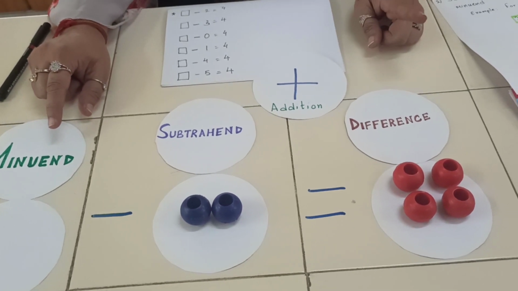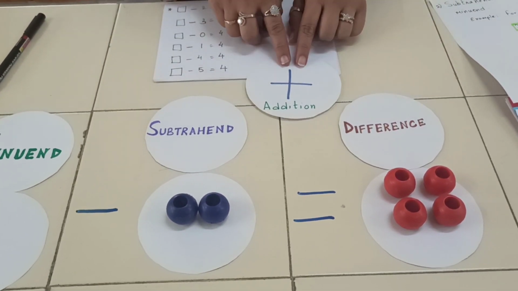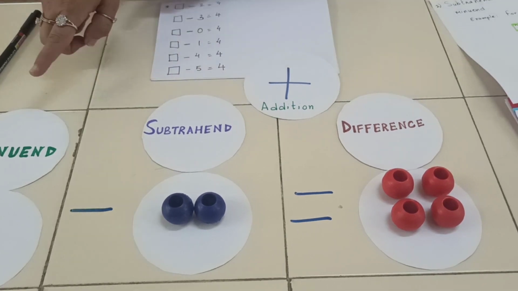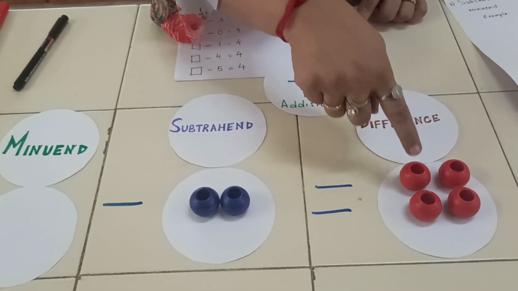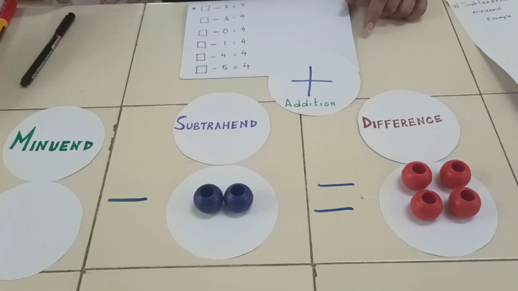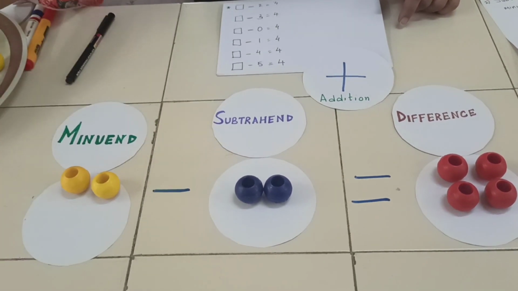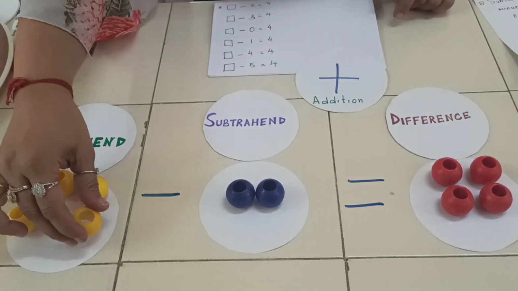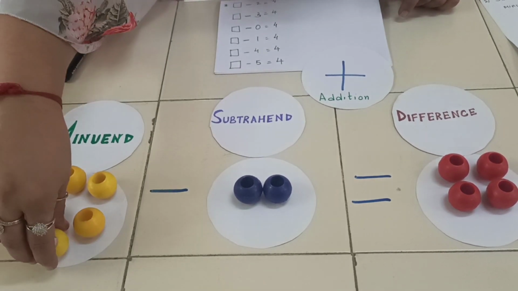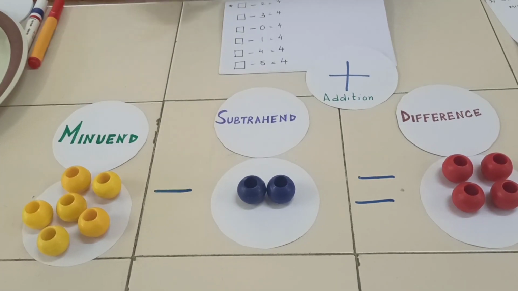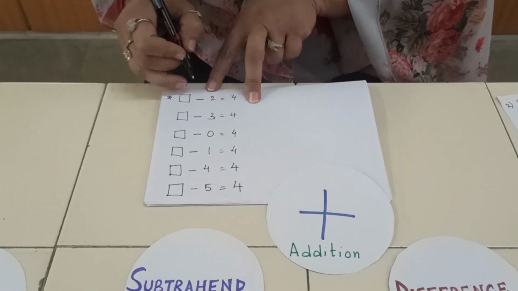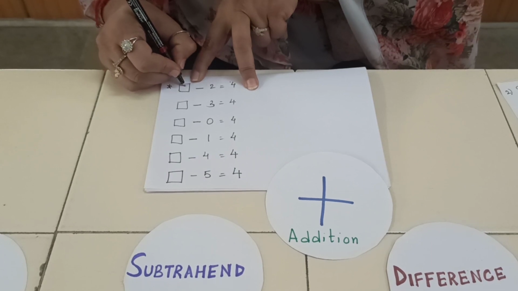And as you know, add these two numbers to get minuend. So I'm going to count how many are there. 1, 2, 3, 4, 5, 6. That means I'll keep here 6 beads. 1, 2, 3, 4, 5 and 6. This is my first minuend for the same 4 as a difference.